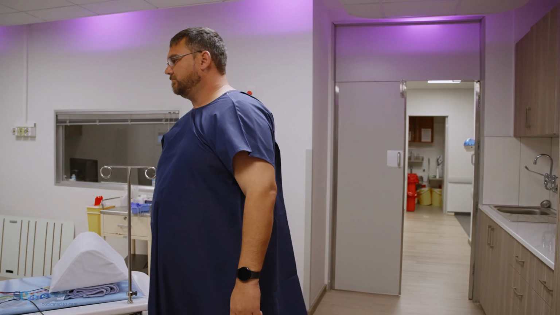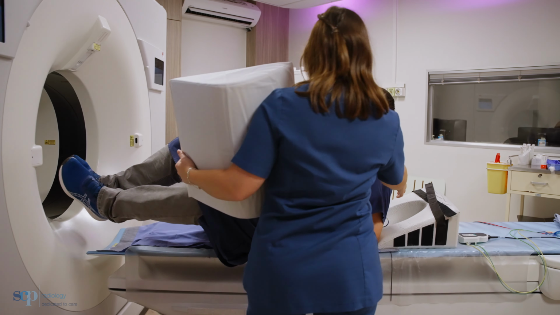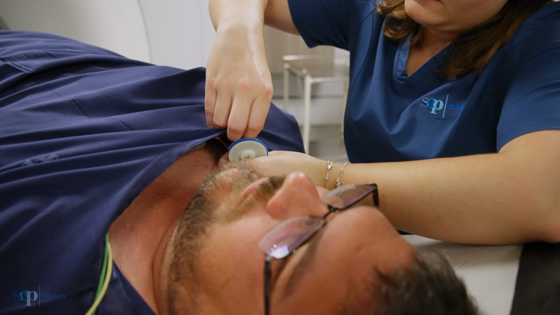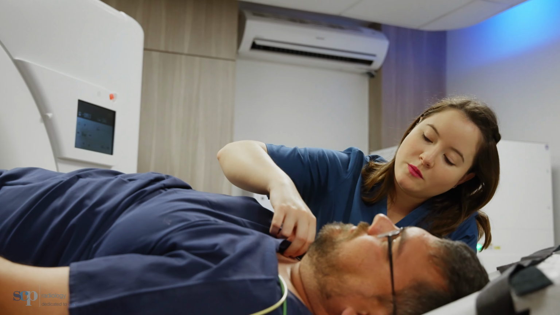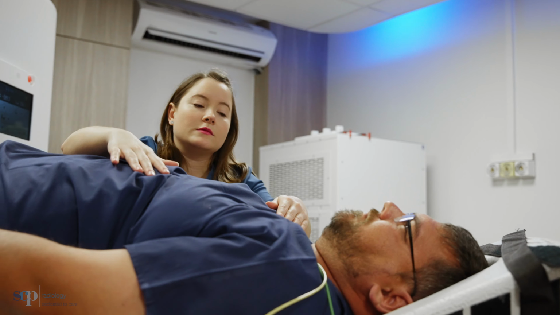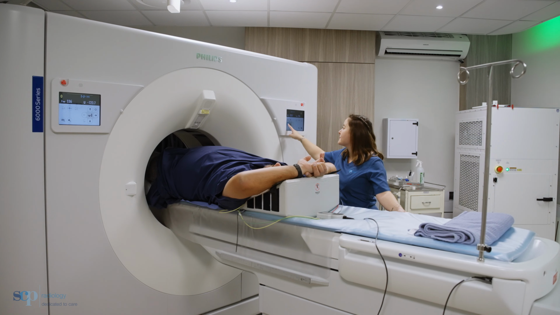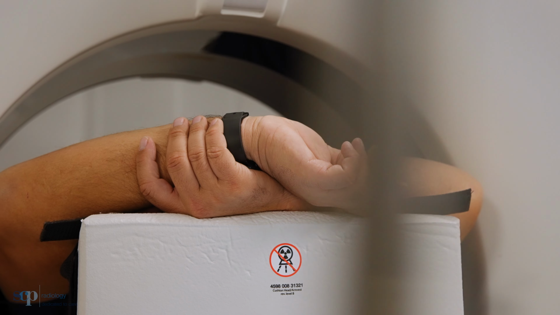We'll lie you down on the bed. We place the ECG stickers on your chest and we connect it to the CT scanner. So we're going to first do a calcium score through your heart. What this does is see if you have any plaque sitting in the arteries. If you have a nice low plaque count or 0, then we will proceed with the angiogram.